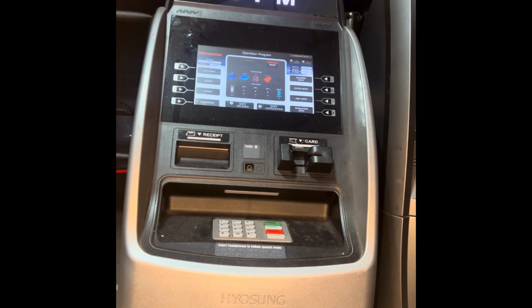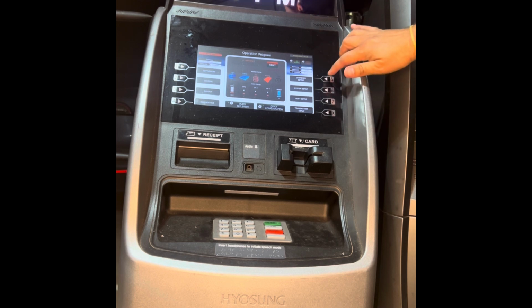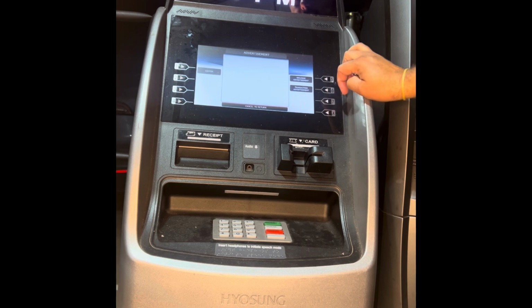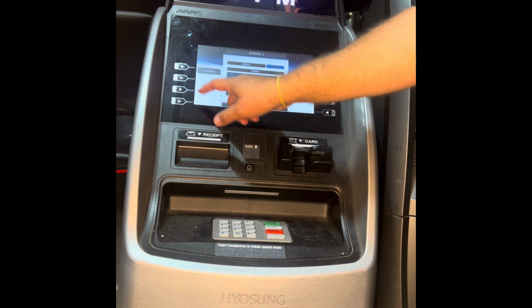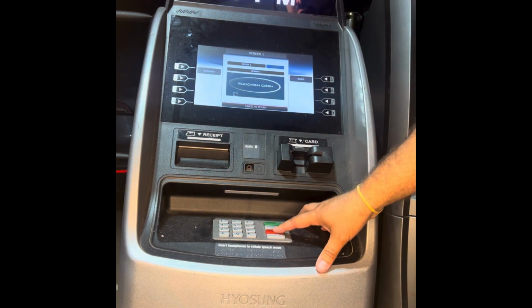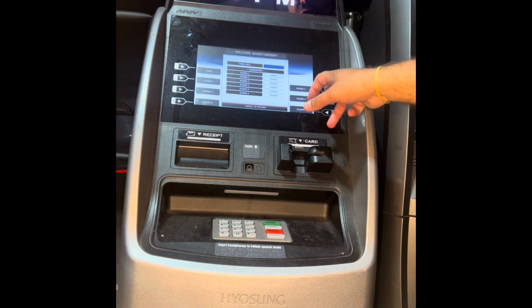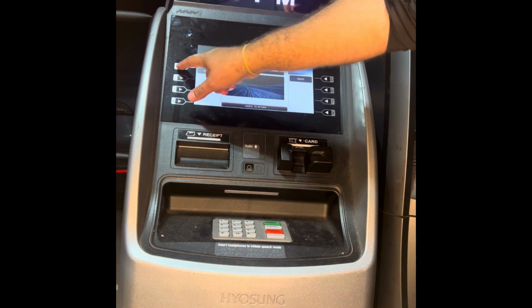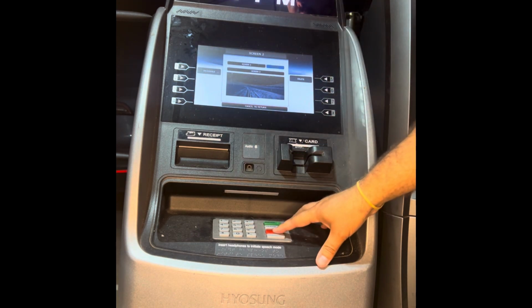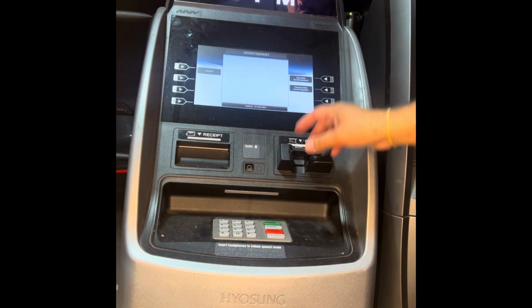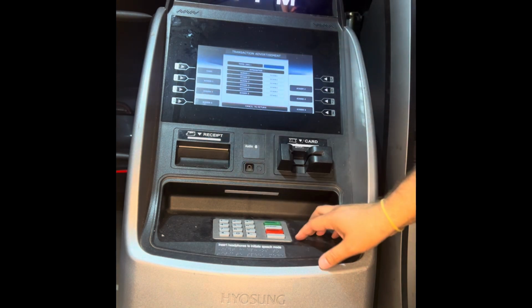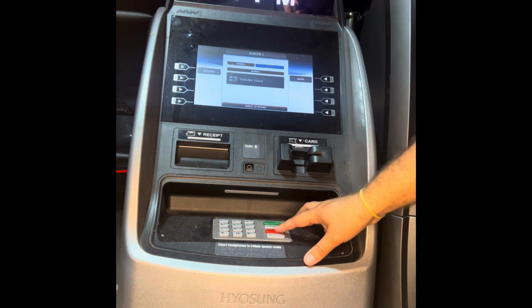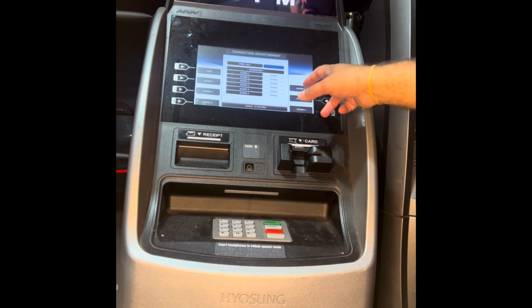Now that we're in our main menu, we're going to go ahead and enable all the screens we just added. So first, go to Customer Setup, Advertisement, Welcome Advertisement, Screen 1, Enable. Screen 2, Enable. We're going to come back, go to our transaction advertisement, and enable screen 1, and enable screen 2.